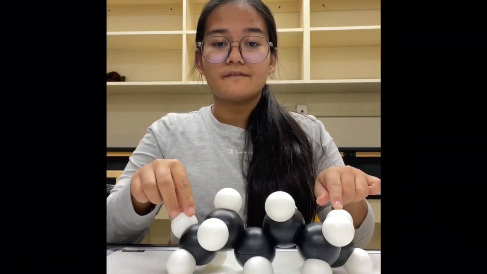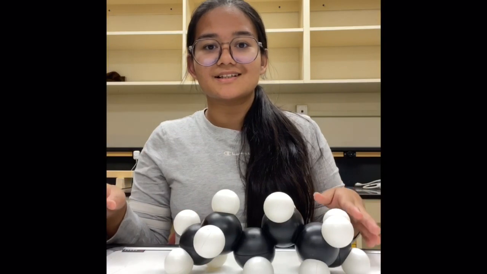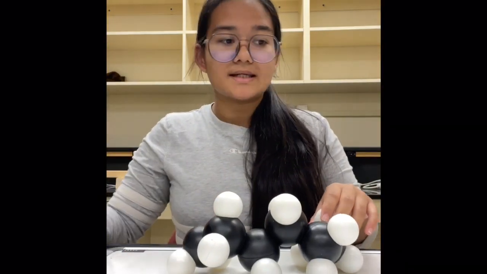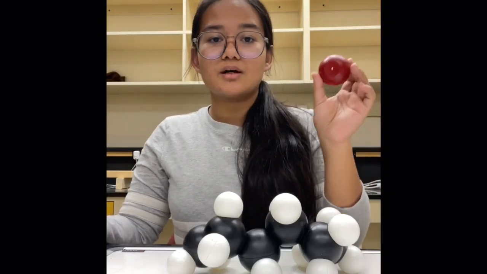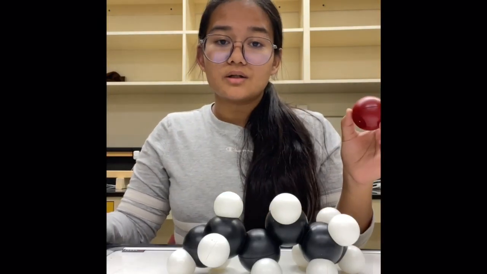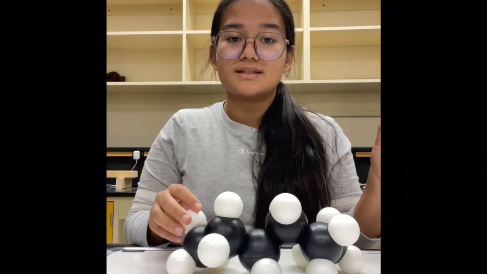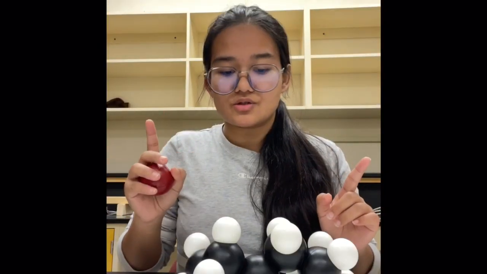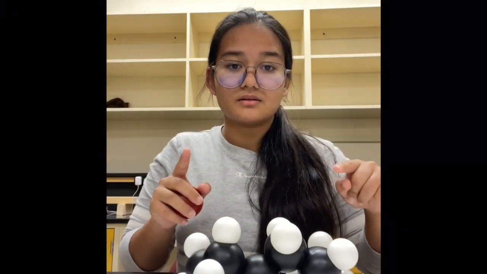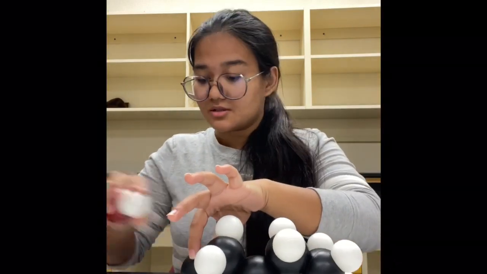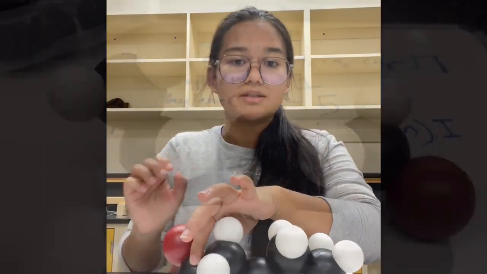Now that we have the parent chain that we need, we can start thinking about the substituents. Our substituent is iodine. That's how we get the name 1-iodohexane. The 1 in the 1-iodohexane tells us the position of the iodine. It is in the carbon 1 position. It could be the carbon from either end. It could be this or this. For me, I will just snap it on this side.